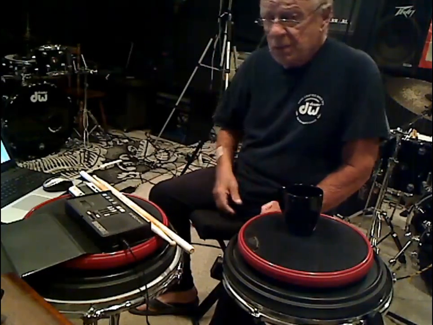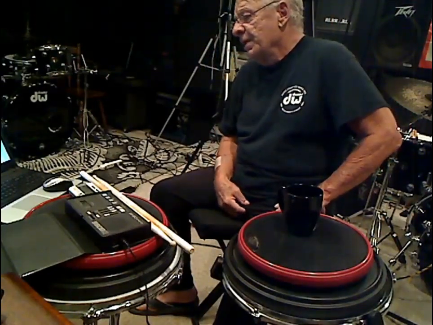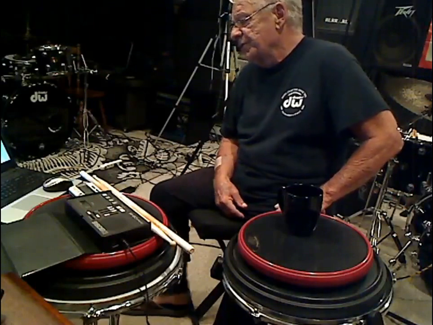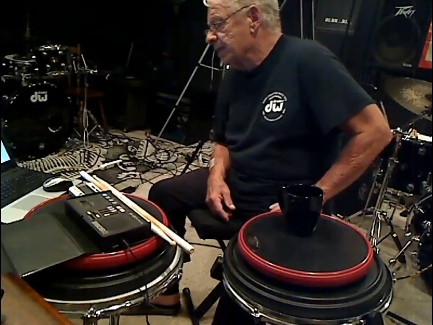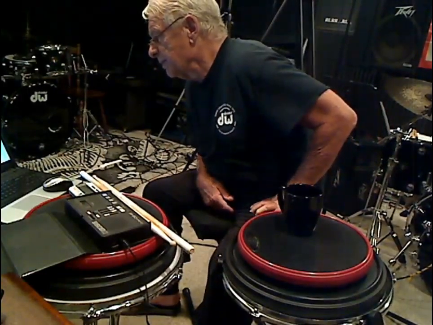I know Michael Lewis won't be there tonight. He's going to see Terry Bozzio in Washington, D.C. tonight. Good for him. Terry Bozzio's a monster. Oh, you have the book, Tim? Okay.